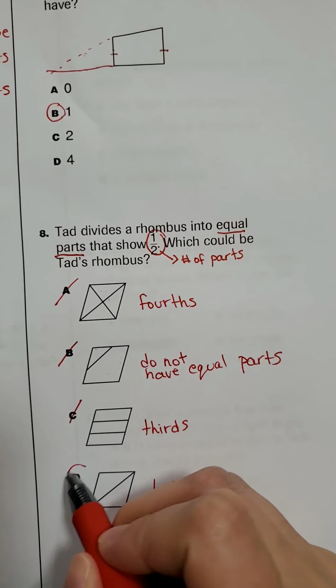I broke it in half. Okay? And then I like to make an X. So from this corner to this corner, and that corner to that corner. Okay? Six equal parts, and then each part represents 1/6.